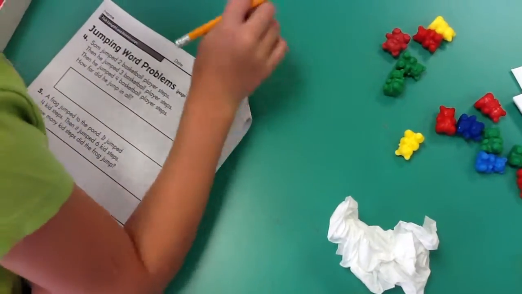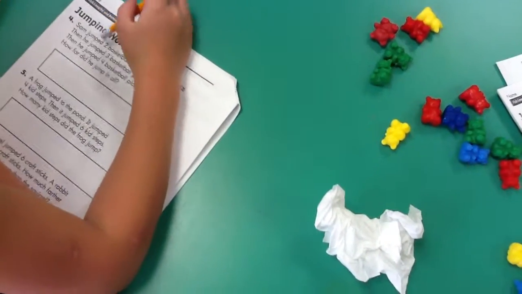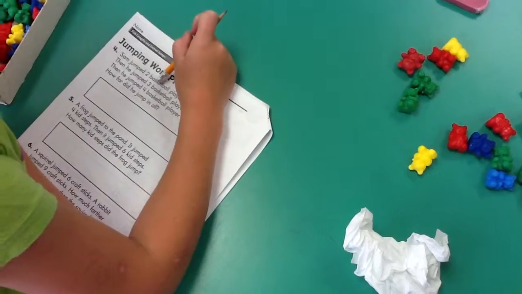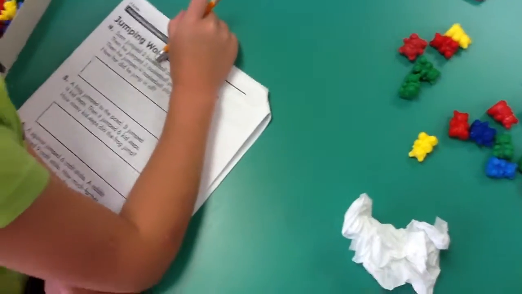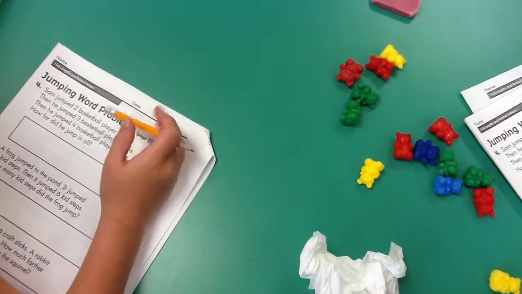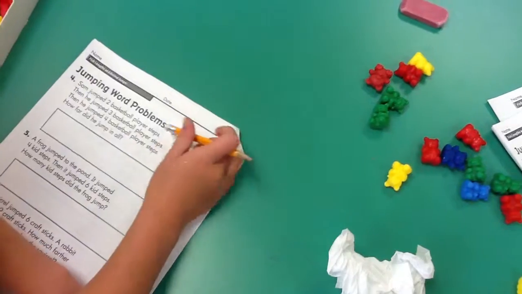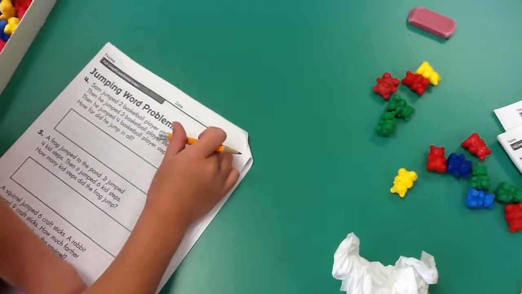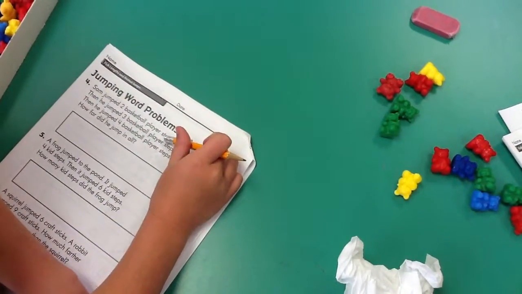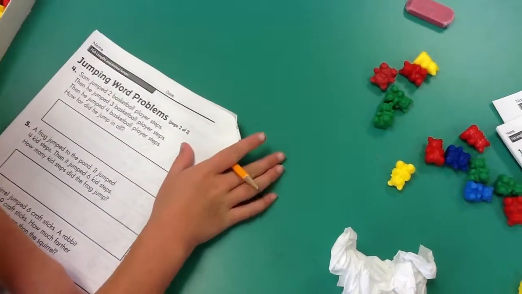Can you read that one for me, please? Sam jumped 2 basketball player steps.